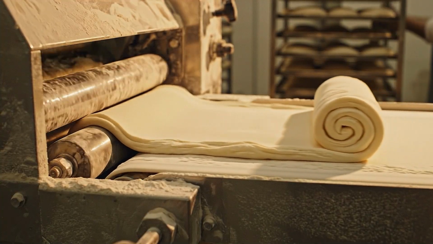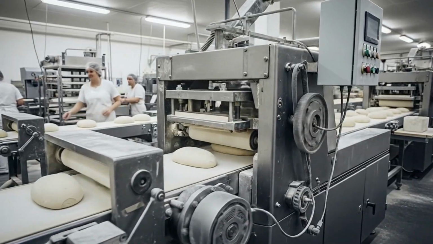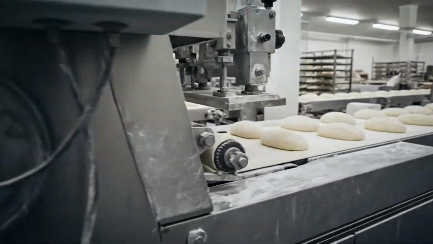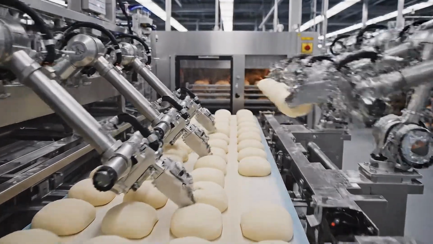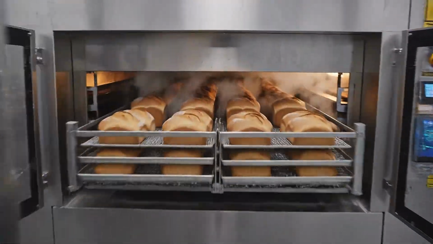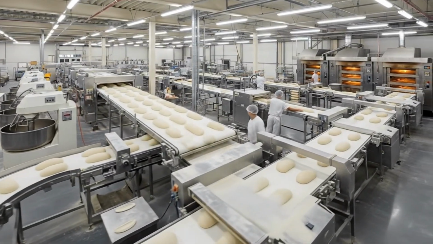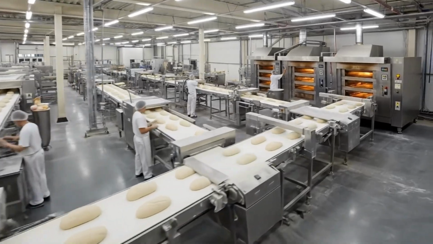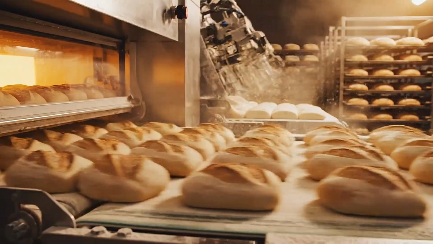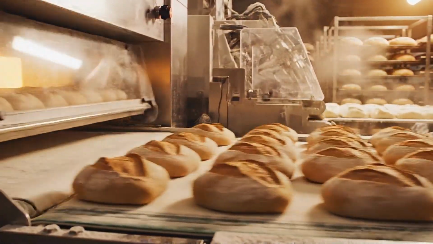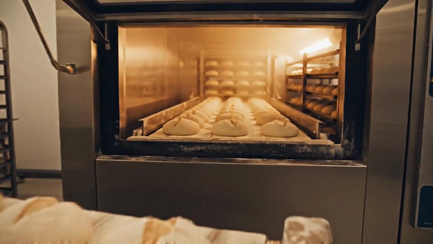The dough pieces are gently shaped. The rolling machine forms a consistent shape. Minimal human contact improves hygiene. The shaped dough moves continuously. Speed and precision are crucial. Next is the fermentation stage, without human intervention.